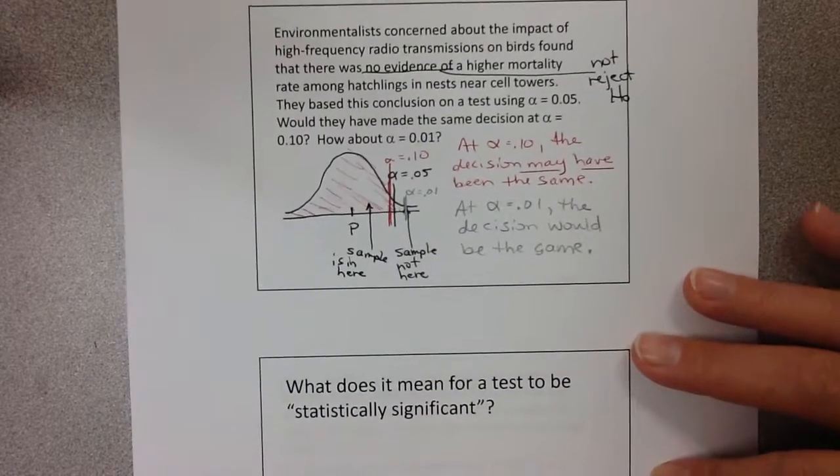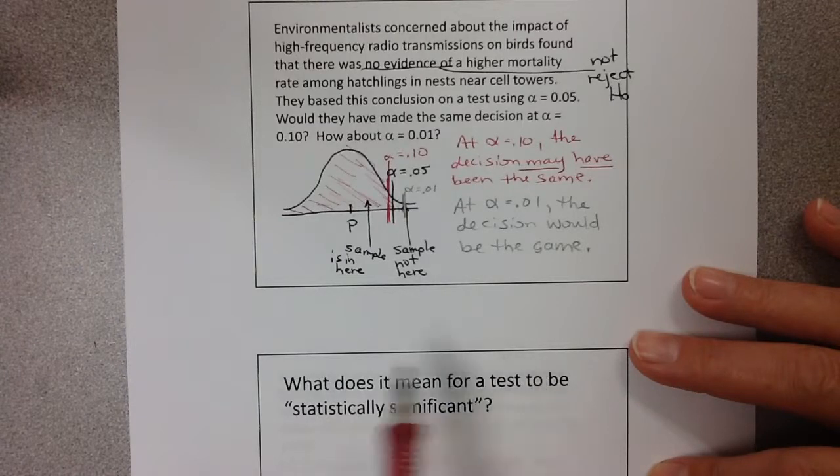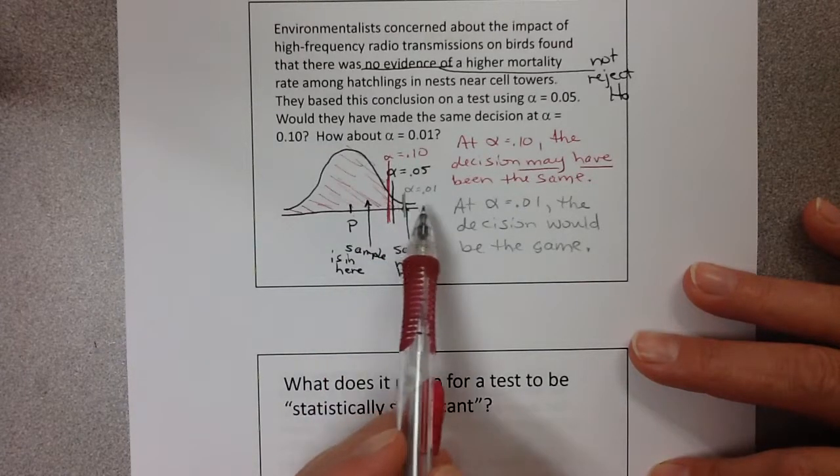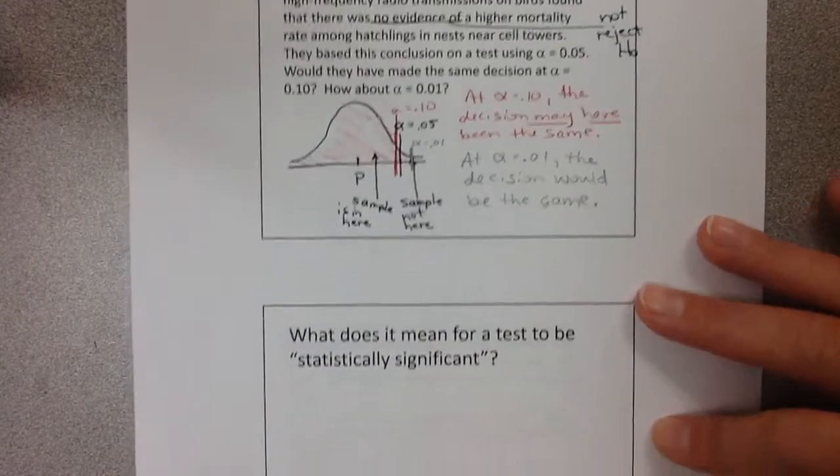Which brings us to the idea of statistically significant. A statistically significant result in a hypothesis test means that we have a sample that lands far enough out in the tail to reject the null.